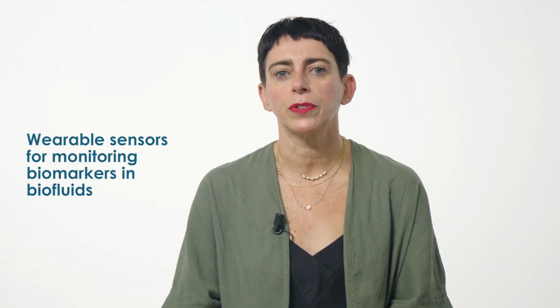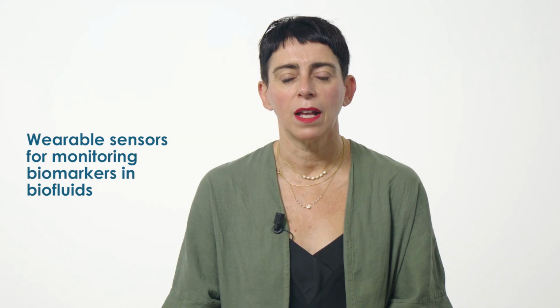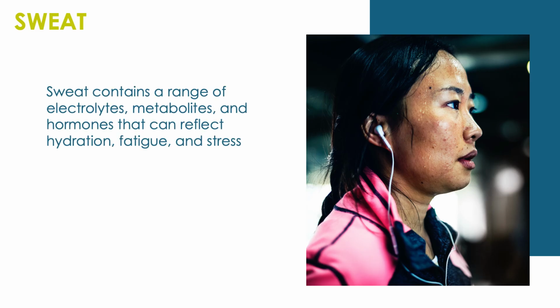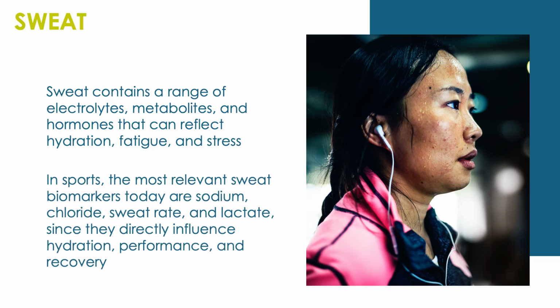Another big field of research is wearable sensors for monitoring biomarkers in biofluids such as sweat. Sweat contains a range of electrolytes, metabolites, and hormones that can reflect hydration, fatigue, and stress. In sports, the most relevant sweat biomarkers today are sodium, chloride, sweat rate, and lactate, since they directly influence hydration, performance, and recovery. Emerging research is pushing cortisol and glucose as next-generation targets.